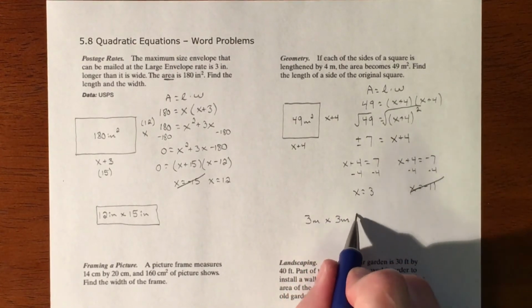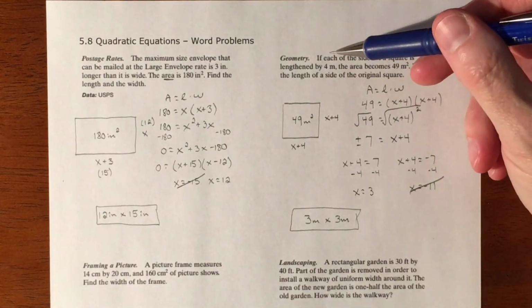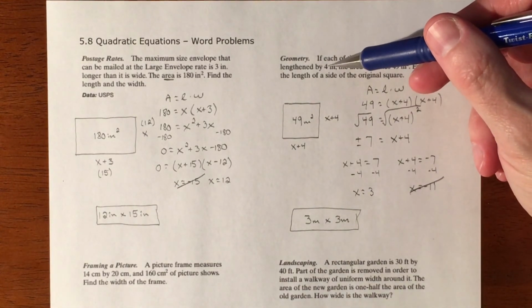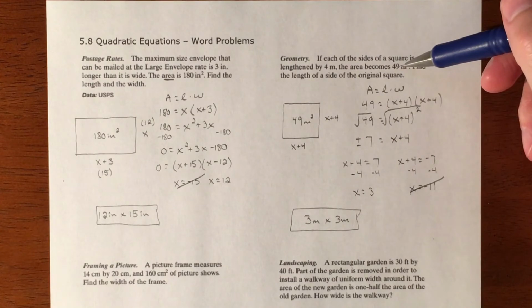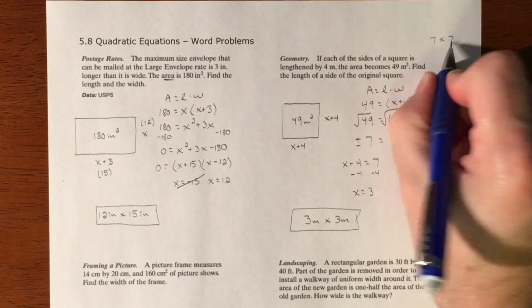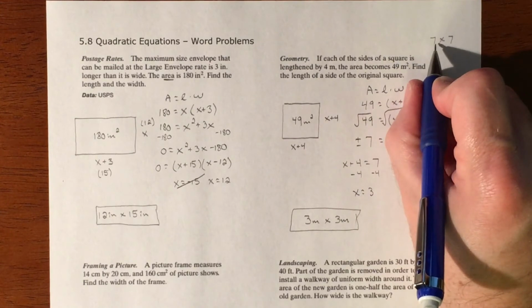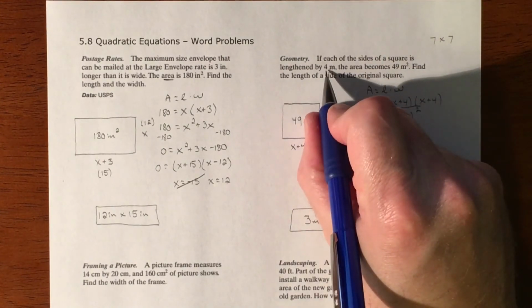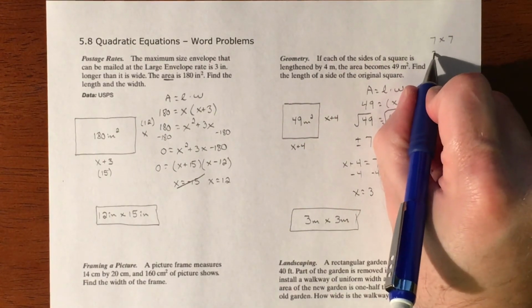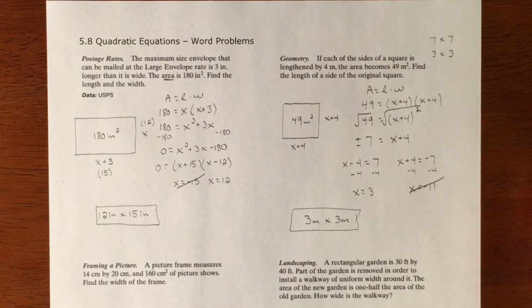Now, there's a very good chance that even at the very beginning, you saw that something increased by 4 becomes an area of 49. Well, since it's a square, you were looking at a 7 by 7. 7 times 7 are the lengths of a square to get 49. So if you lengthened them by 4, that would mean we really would have just had a 3 by 3 to start with. So its area would have been 9.